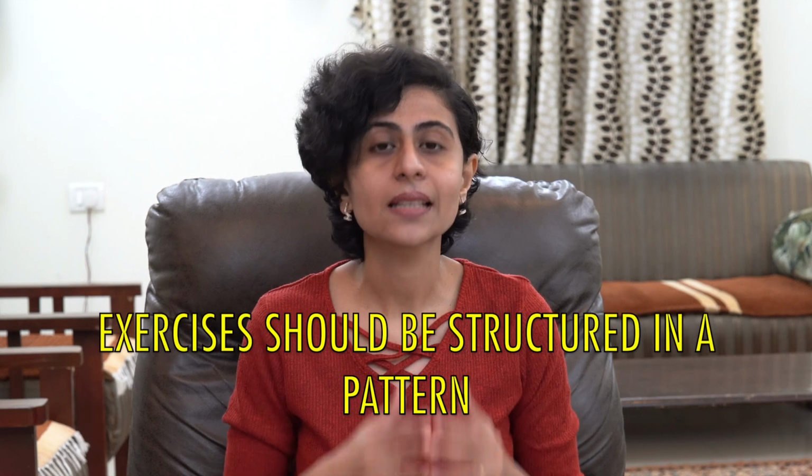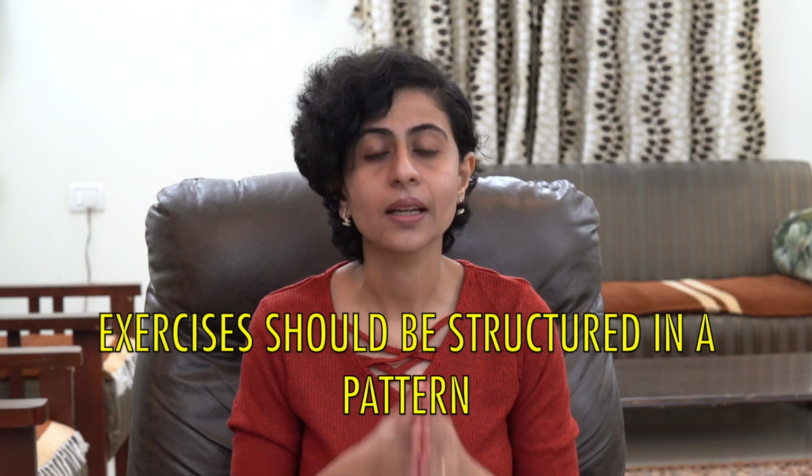from the patient's end. Not only that, the exercises need to be structured in a pattern which gradually challenges the patient in doing different tasks, allows the patient to explore new possibilities and opportunities, and at the same time allows them to develop new developmental pathways.